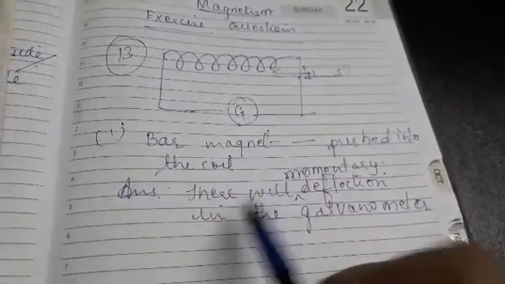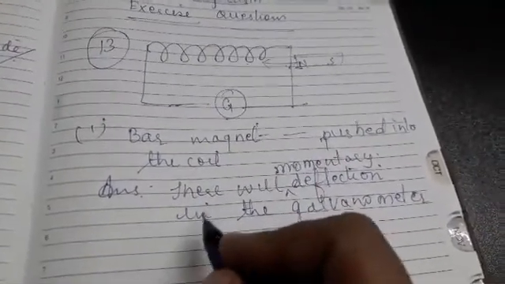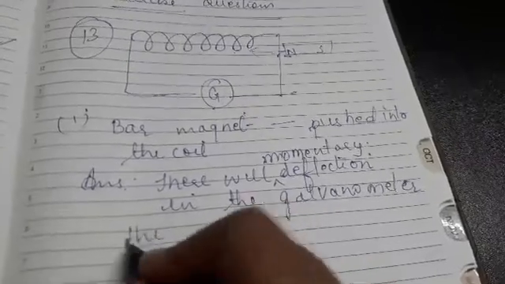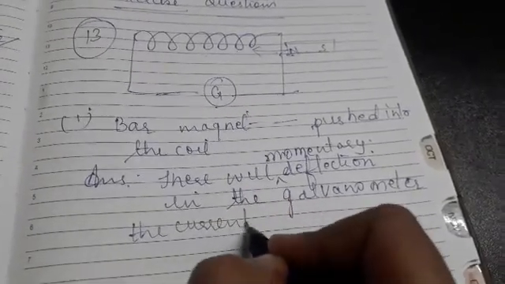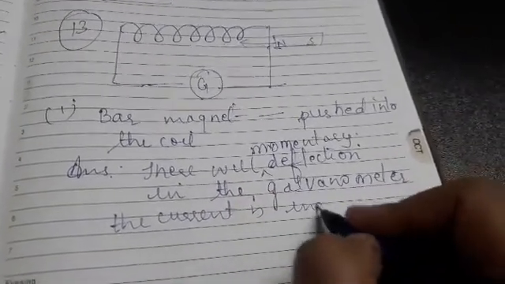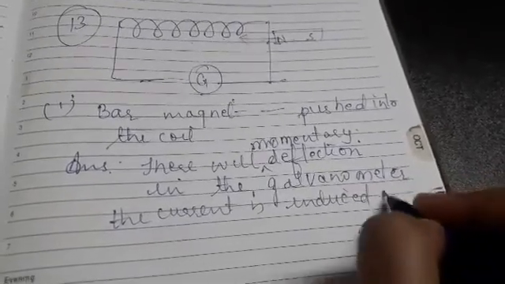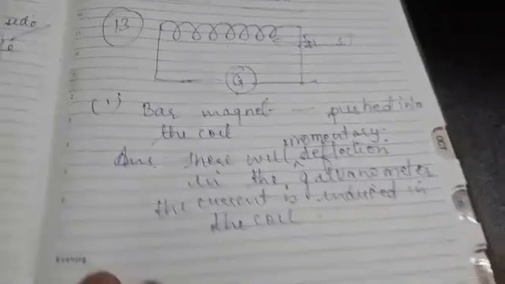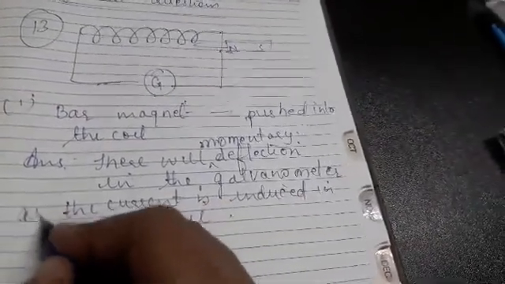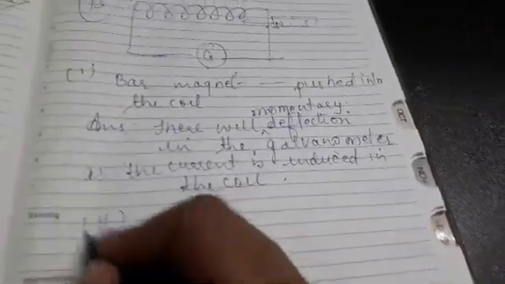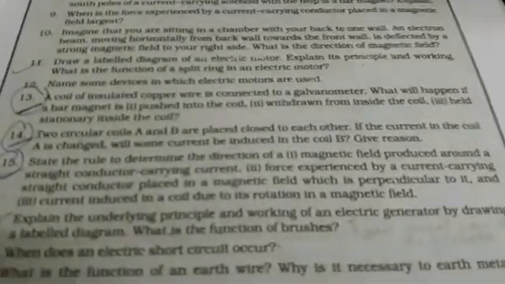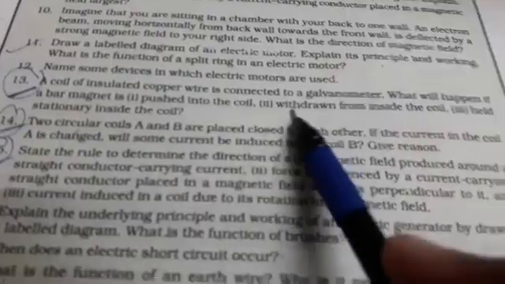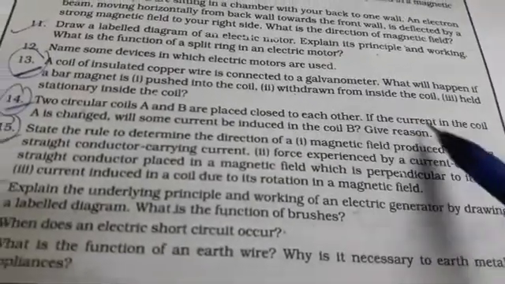And why there will be a deflection? Because the current is induced in the coil. You have studied this before, children. So there will be a momentary deflection in the galvanometer as the current is induced in the coil. Now, second point. The second point is what will happen if it is withdrawn from inside the coil.